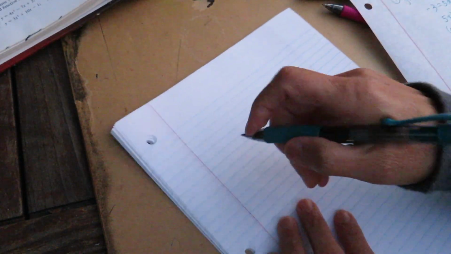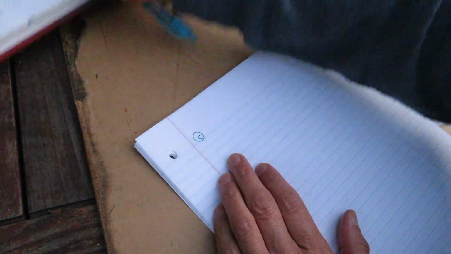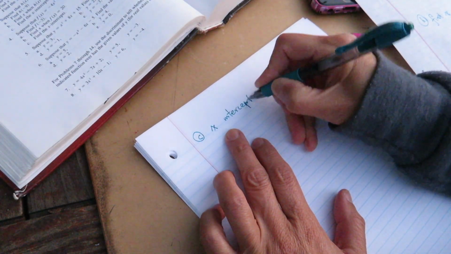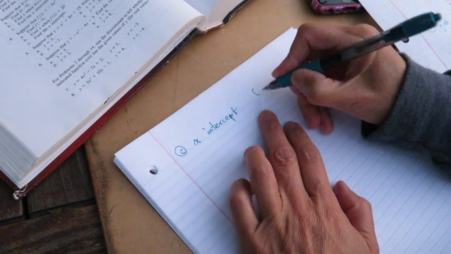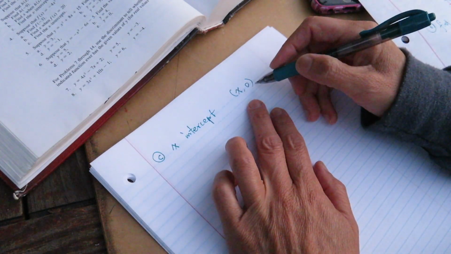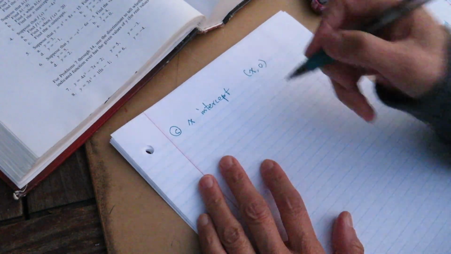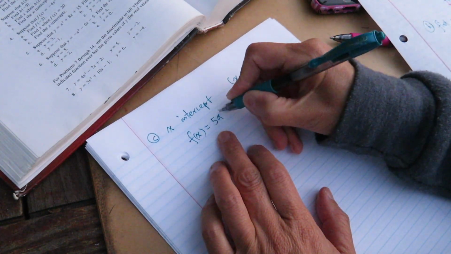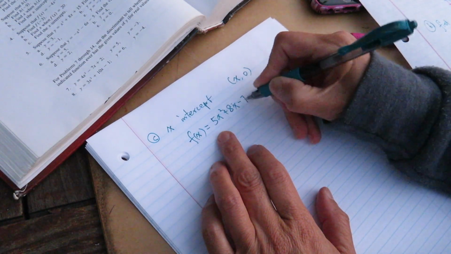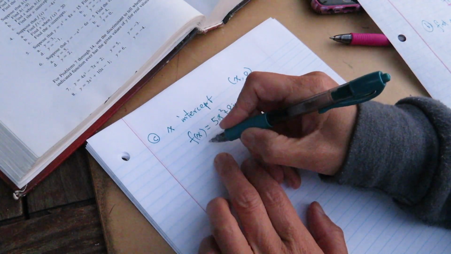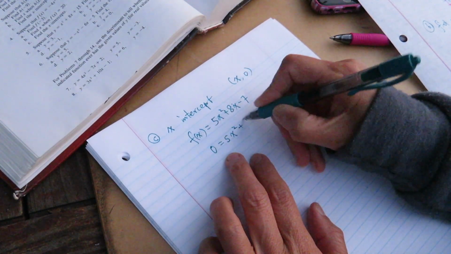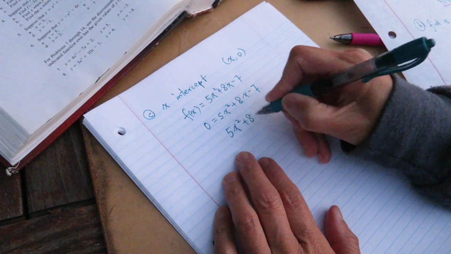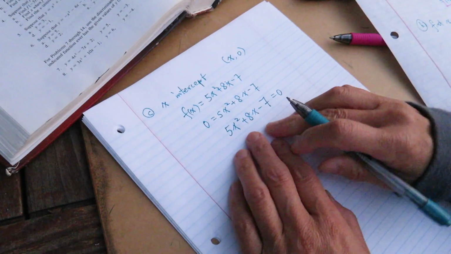And the third question is 3. Okay, I use another sheet. C, number 3. Find the x-intercept. So what does it mean? X-intercept means y value is 0. So when y is 0, f(x) equals 5x squared plus 8x minus 7, and this equals 0. What do we do? 5x squared plus 8x minus 7 equals 0. I'm more comfortable with this way.